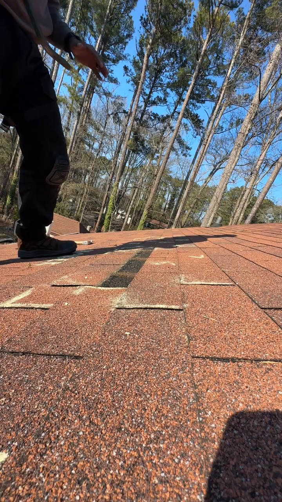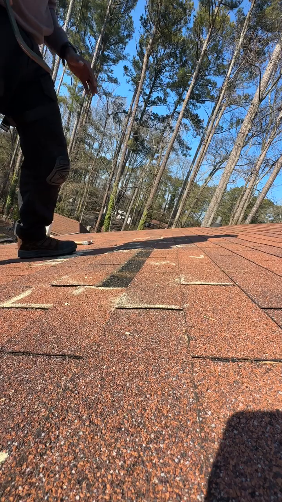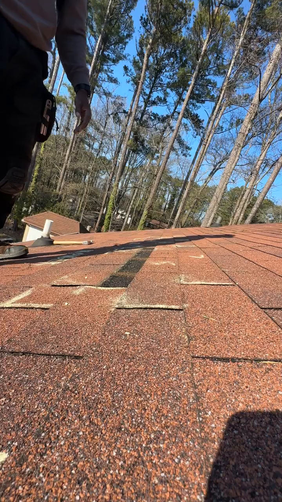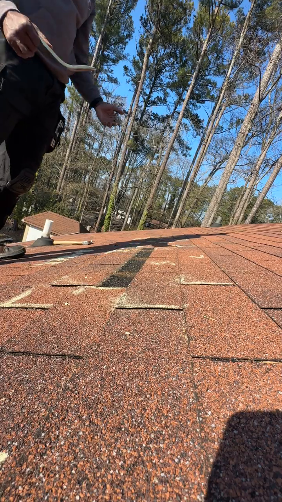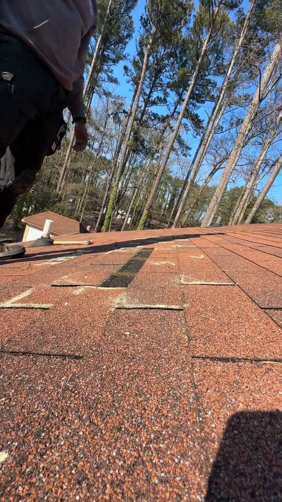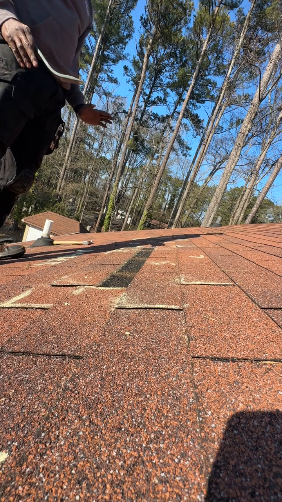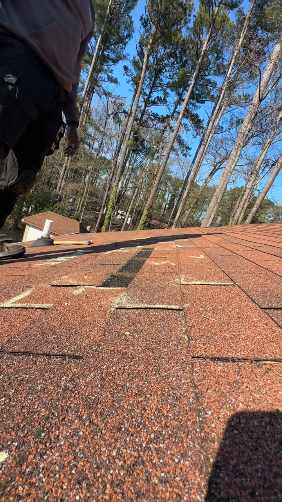Any kind of damage to that area is a potential hazard where wind-driven rain can come in and cause damage to the roof. I'm gonna go ahead and replace this shingle, nail it down using a roof snake. Then I'll show you each and every piece of damage that I've seen thus far. We'll document everything and I'll send it over to you.